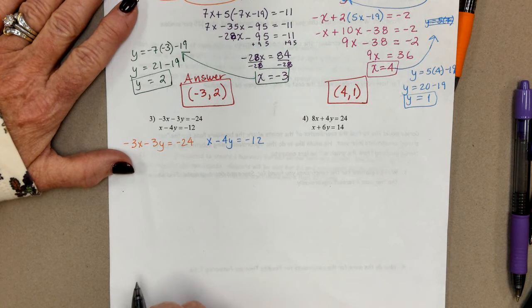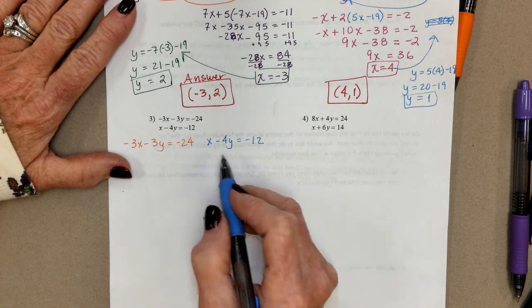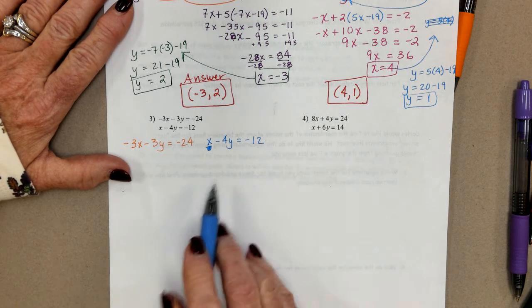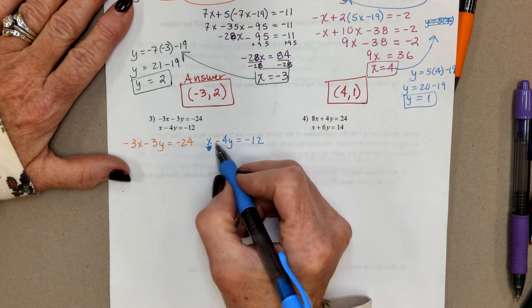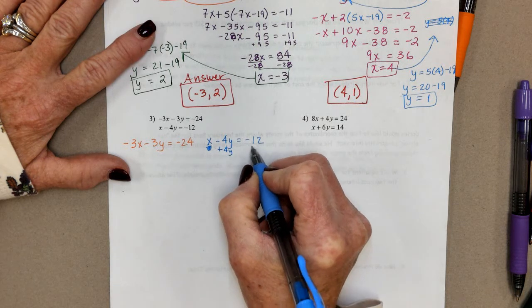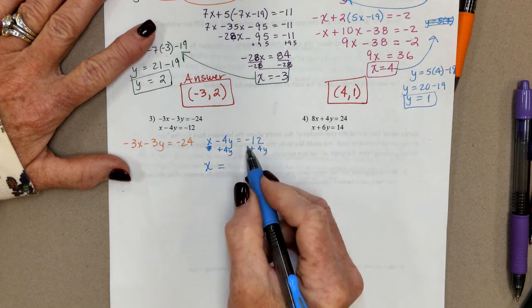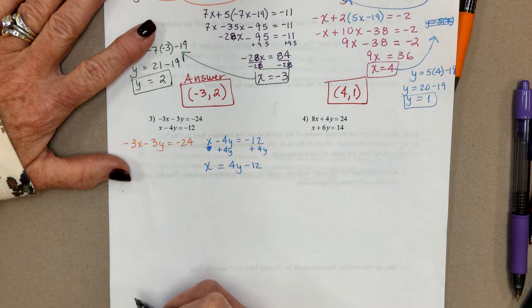Well, we want to solve one of those equations for x or y. Any of them will do, but it's going to be much easier to solve this equation for x, since that x has a coefficient of 1. All we have to do then is add 4y, and we'll have x equals, I like to put my variables first, 4y minus 12.